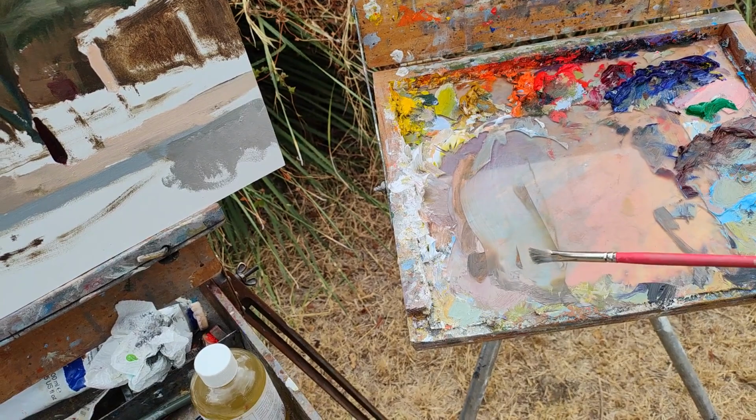Let's see if I can continue getting this down. Get the shadow to lighten up a little.